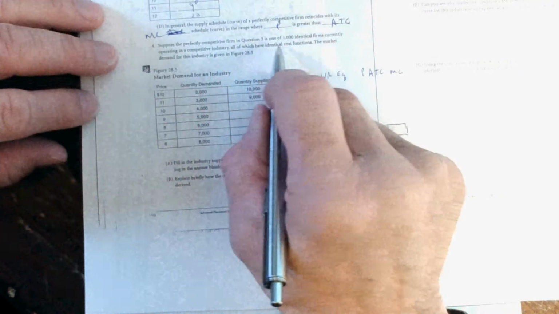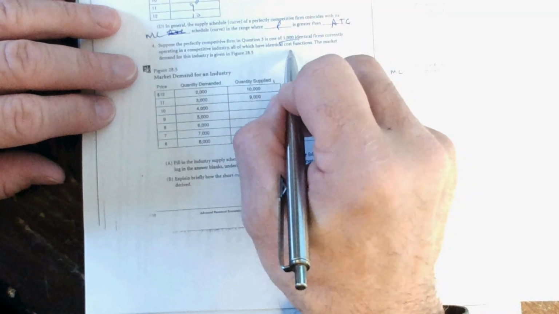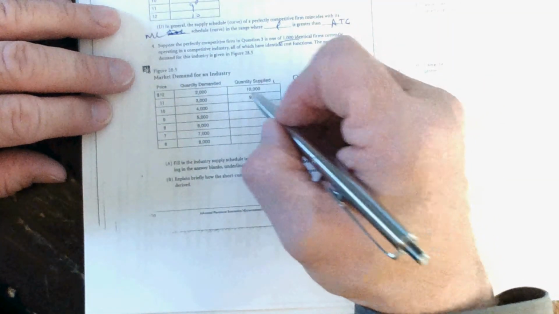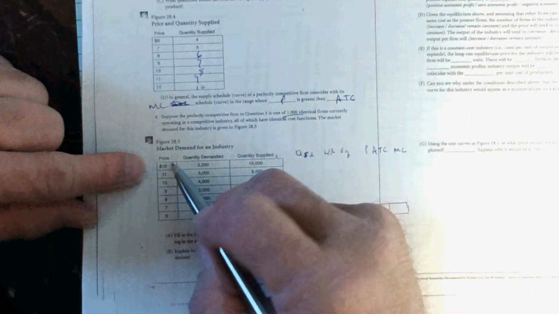Now, let's assume this is a perfectly competitive firm and there are 1,000 identical firms. We're now going to determine the market quantity supplied from the individual firm. If the price were $12, each firm is producing 10.